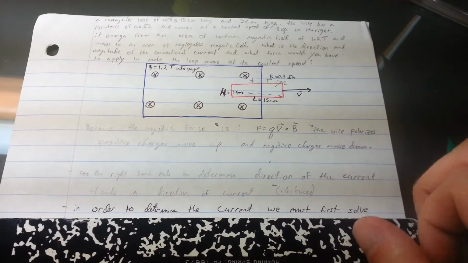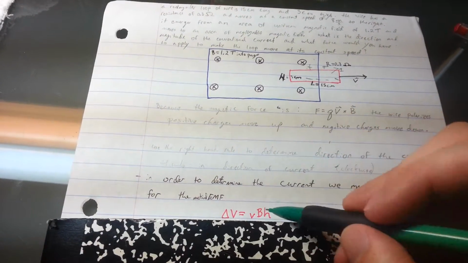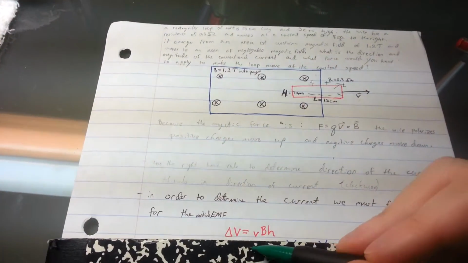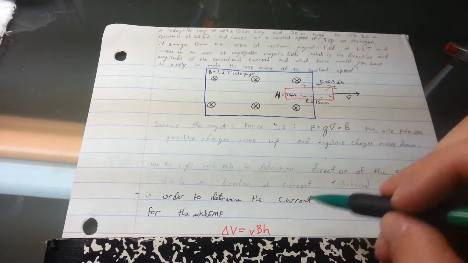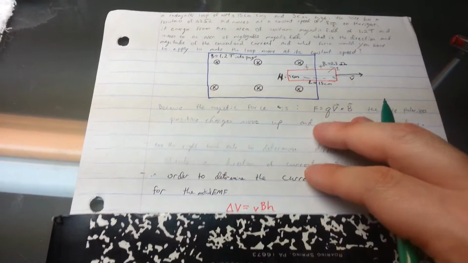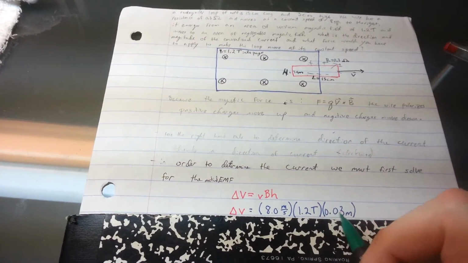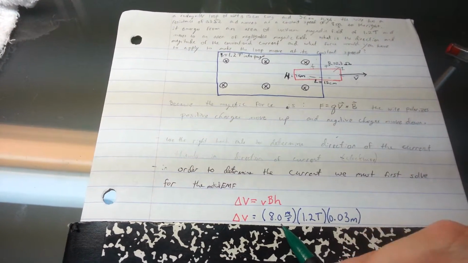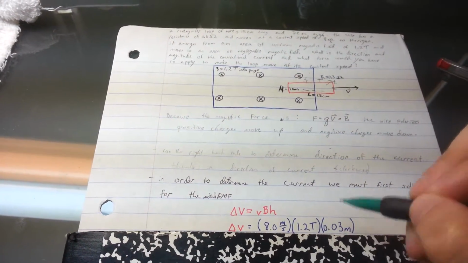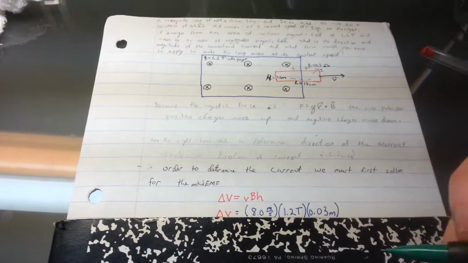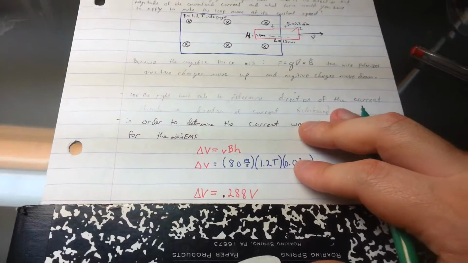Alright, so the next thing. In order to determine the current, first we have to solve for the motional EMF. Well, we know that the motional EMF is equal to V, the speed, times B, the magnetic field, times the height of the wire, because of the cross-sectional area. So we'll just plug in our given values. It's going to be 8 meters per second, 1.2 Tesla, and I already converted the 3 centimeters to 0.03 meters. I just forgot to write it down. And that'll give us a total of 0.288 volts.